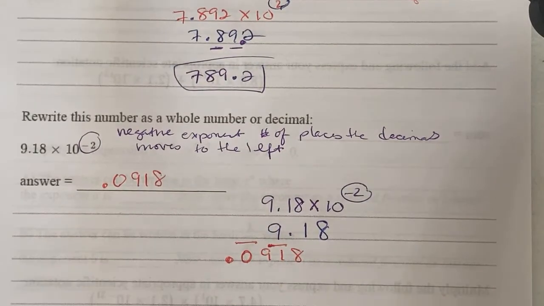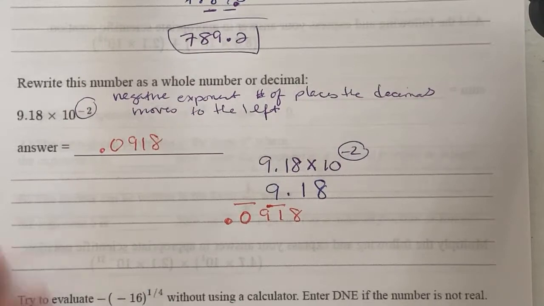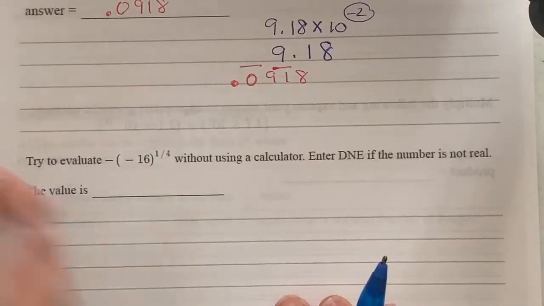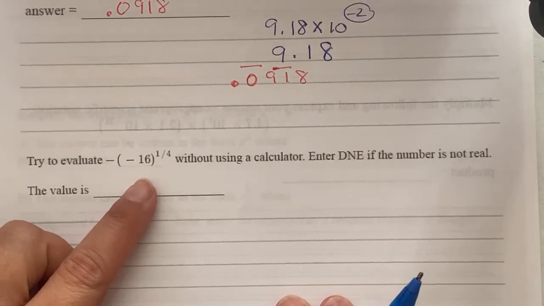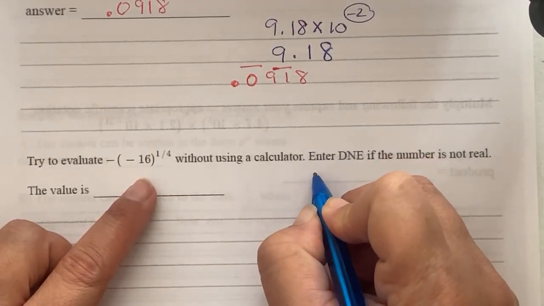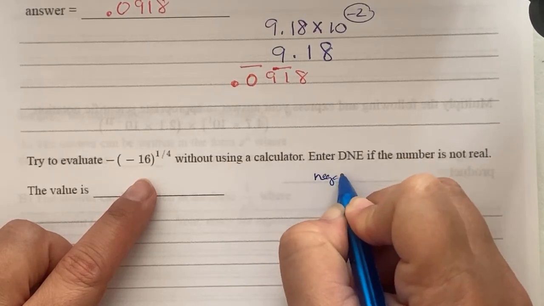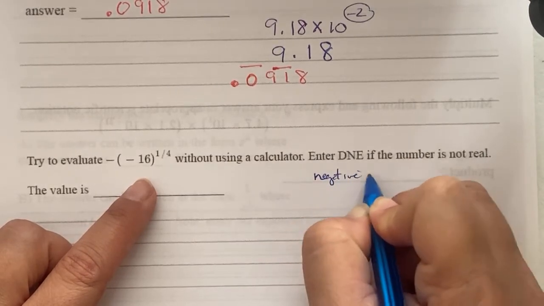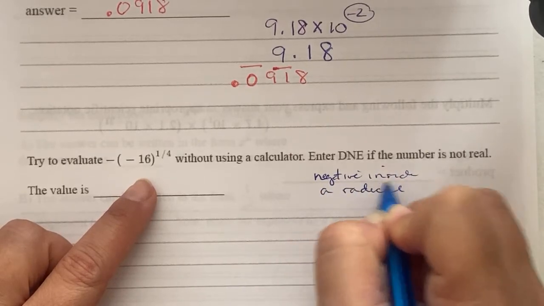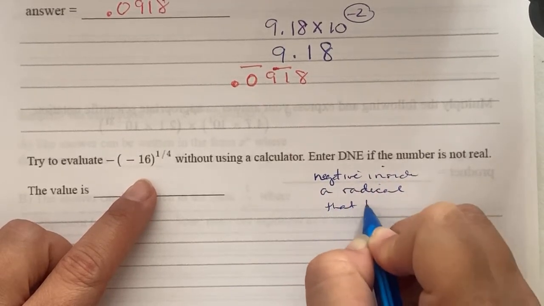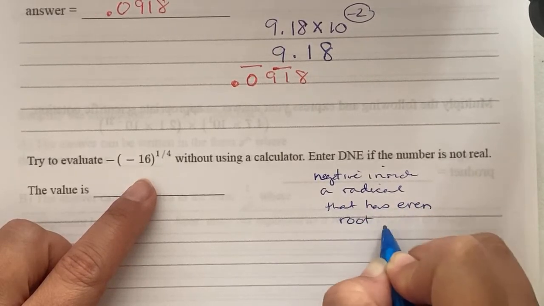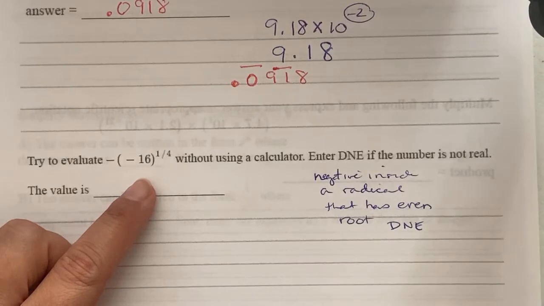Next example. On this one, they want us to evaluate negative of negative 16 to the 1/4 without using a calculator. So remember before, negatives inside a radical that has an even root do not exist.